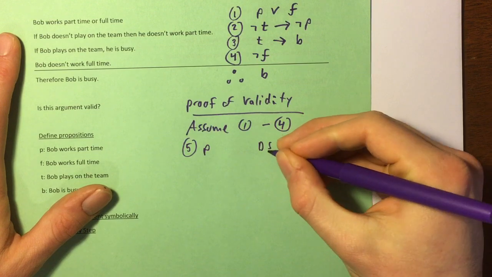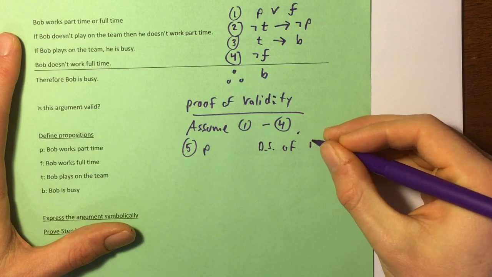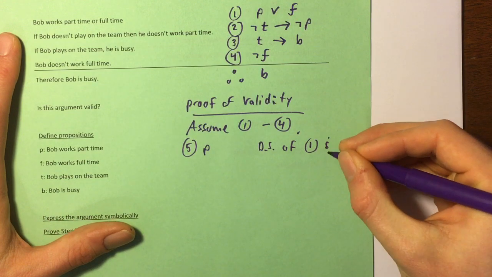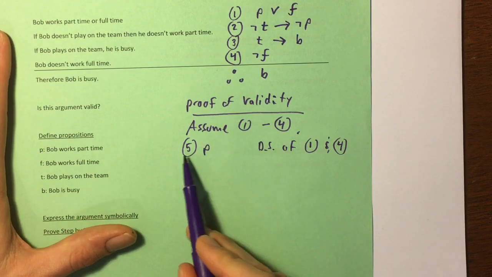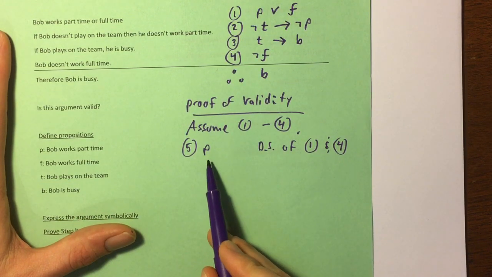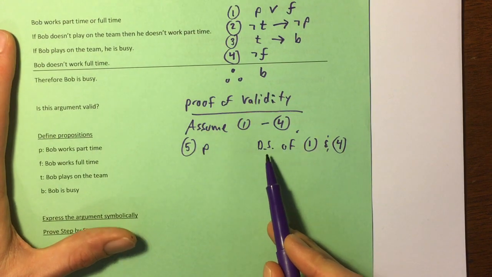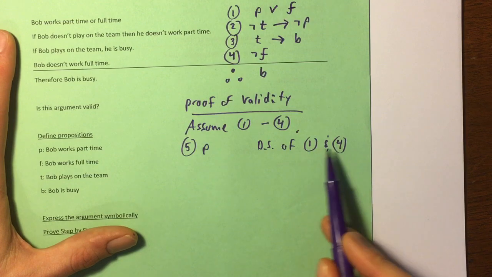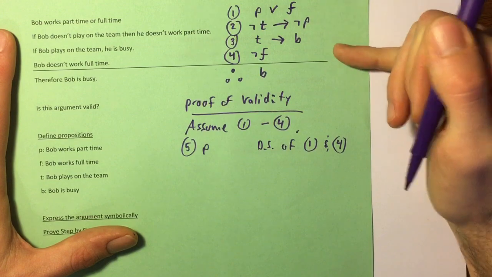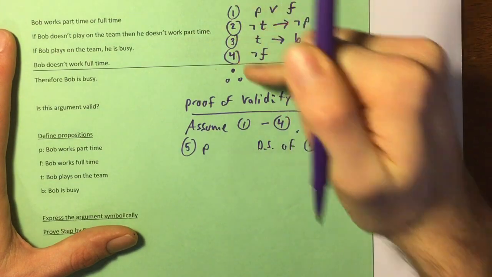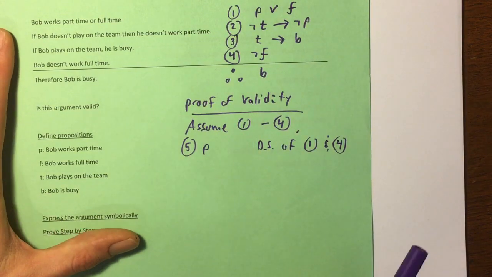And that is a disjunctive syllogism, which I'll abbreviate DS, of premises 1 and 4. So essentially what I'm saying is I'm justifying the conclusion of this step, which is P. I'm justifying that conclusion with the type of rule of inference and then the particular previous statements that are being used as the premises for that rule. So 1 and 4 are the premises, and disjunctive syllogism gives us this conclusion. All right, so let's move on.